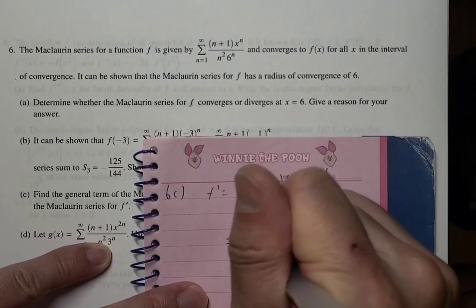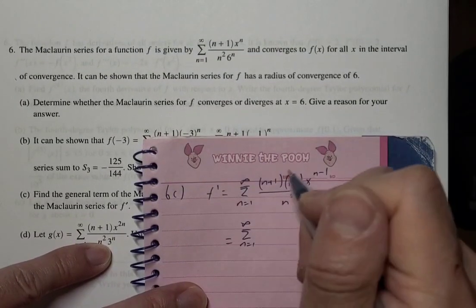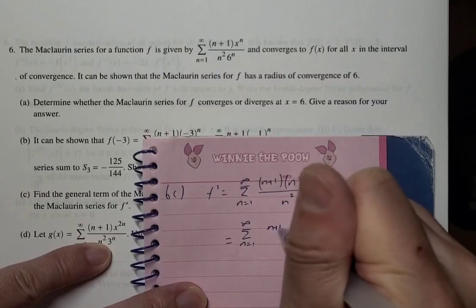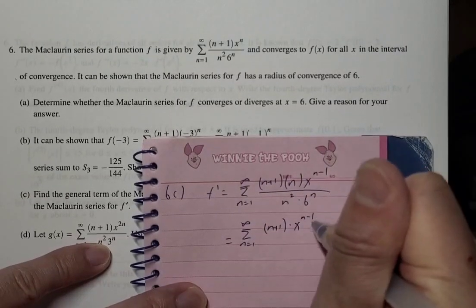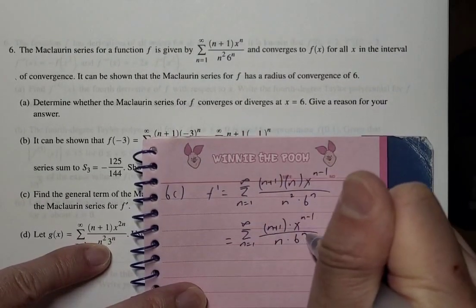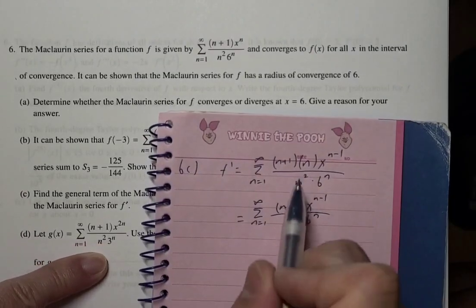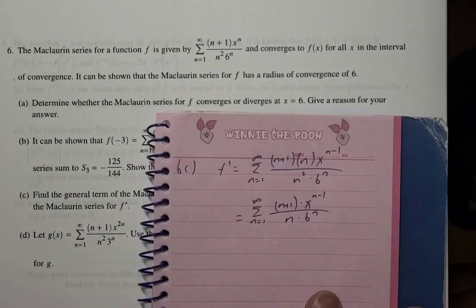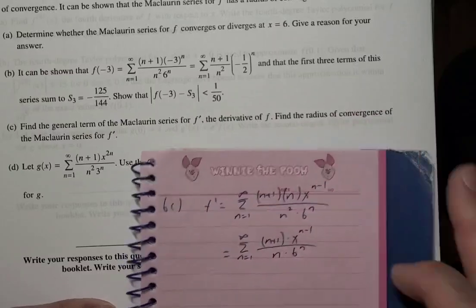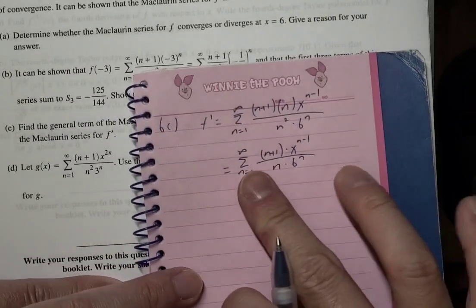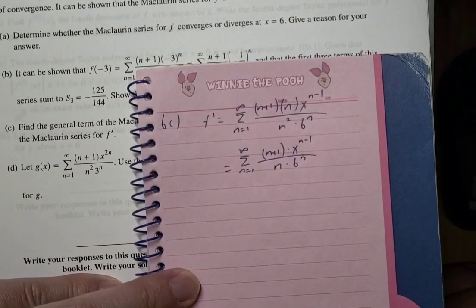We can simplify. Whenever you simplify, you got to be careful because you can lose points. So let's be careful: times x to the n minus 1 over n times 6 to the n. This should be simple enough to simplify without much error. Find the radius of convergence. When you differentiate or integrate power series, the radius of convergence does not change.